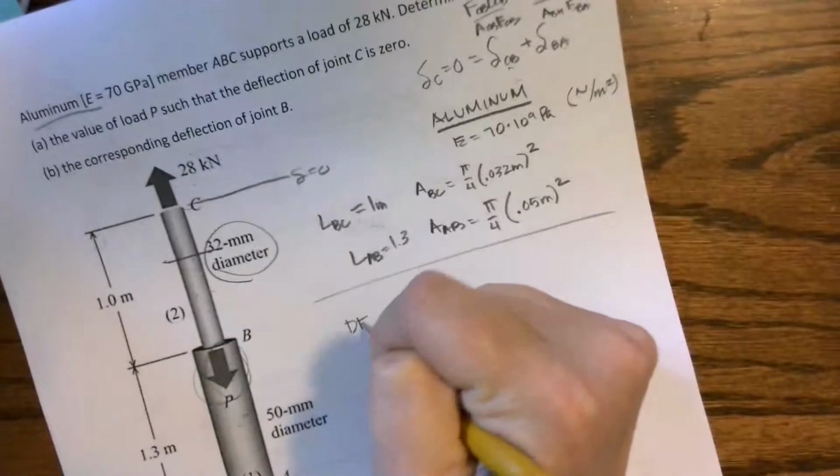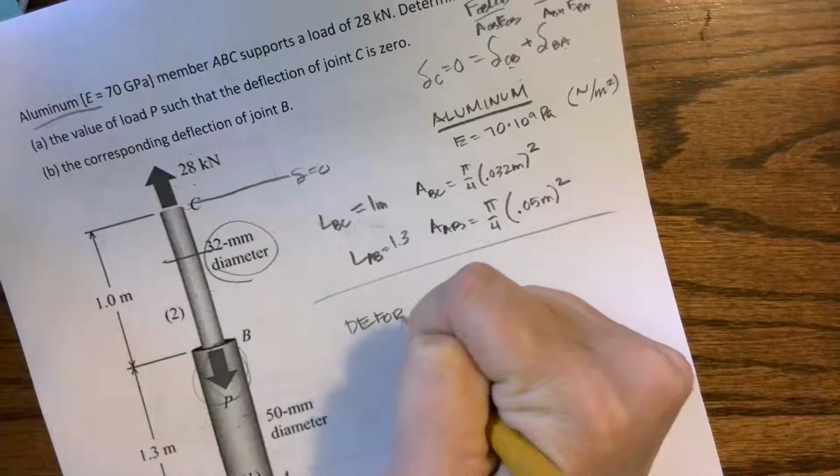So now we can start. We did our equilibrium, we did our free body diagram, so now we go to deformation.